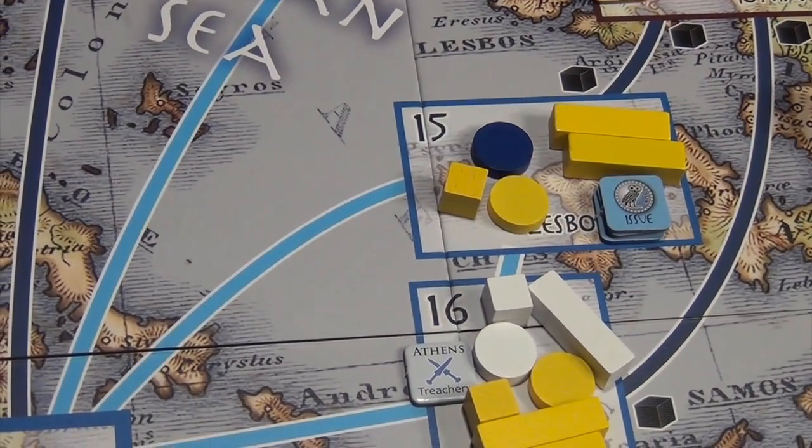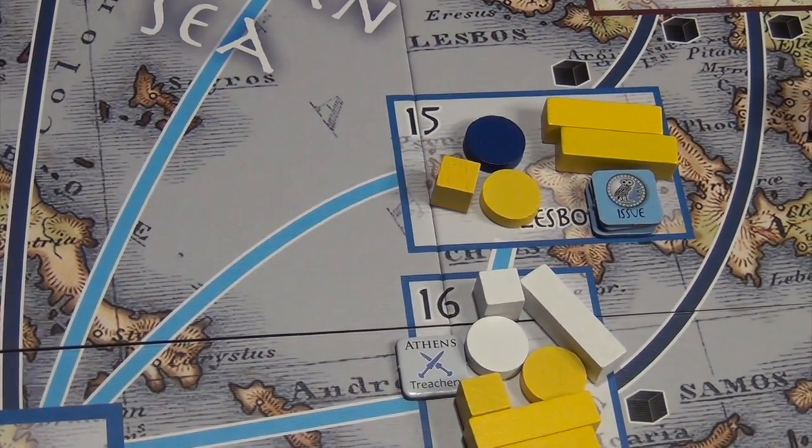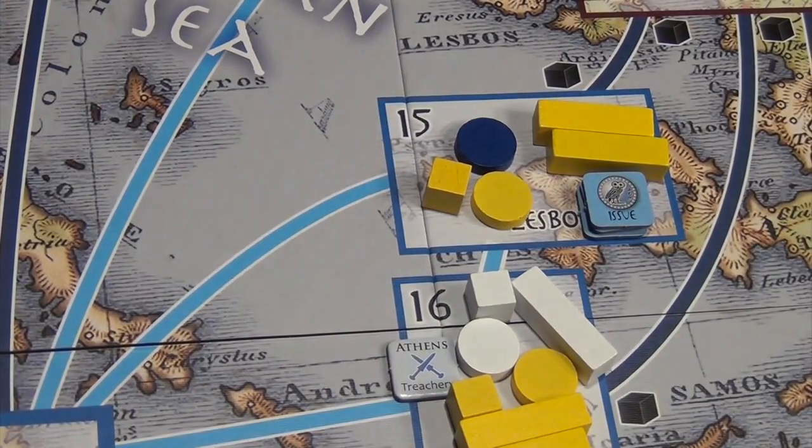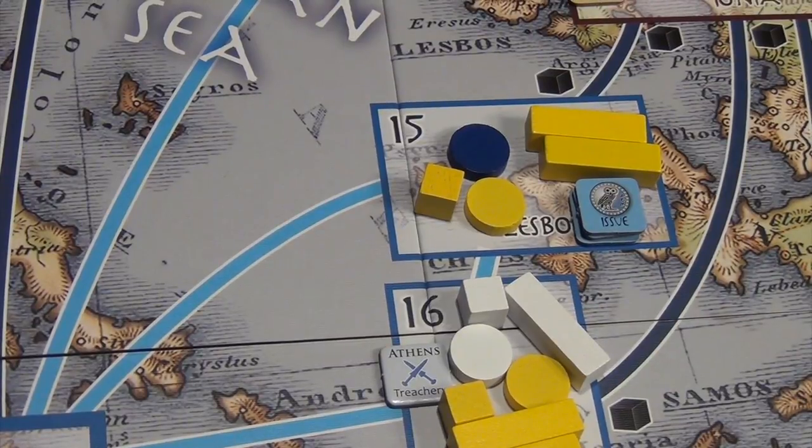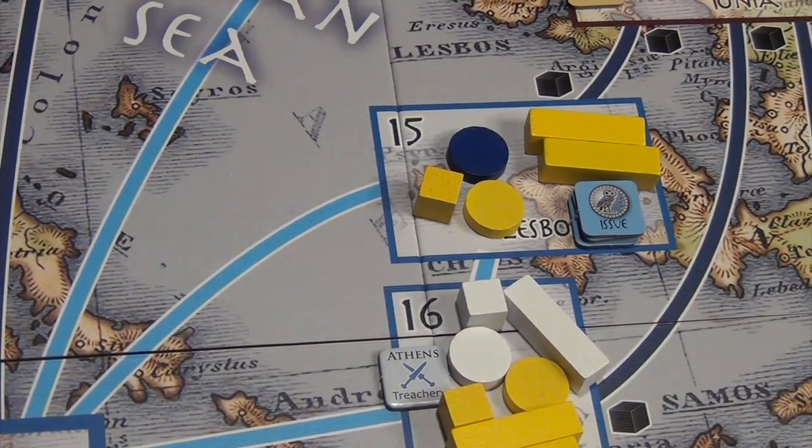So now we're gonna roll. Where the heck did that die go? Oh, here it is. We're now gonna roll 3. So there was 4. So it's 1, 2.